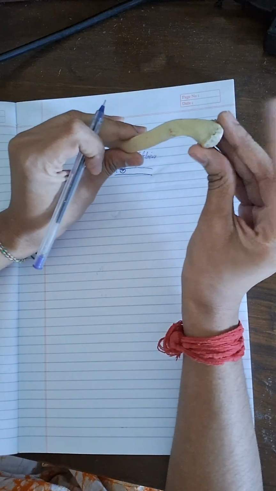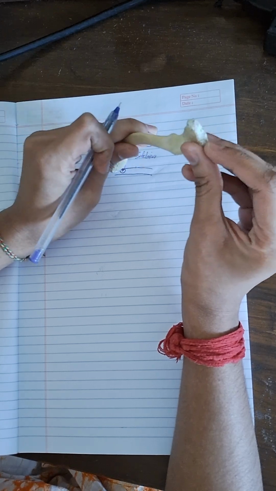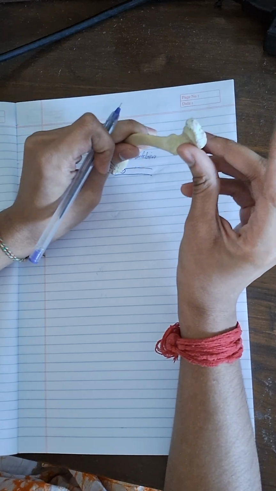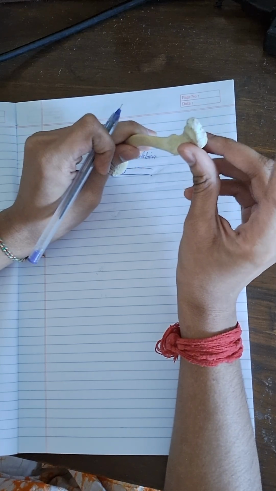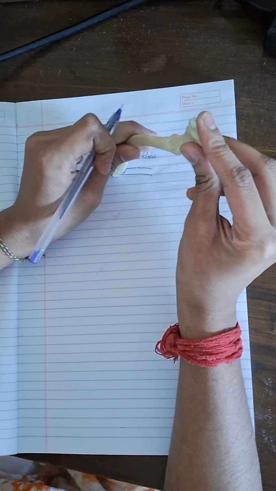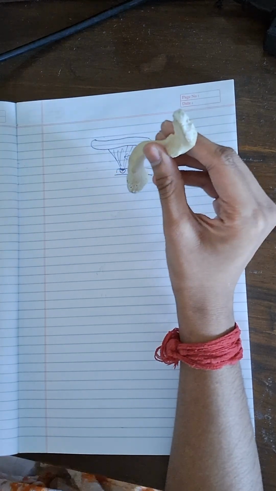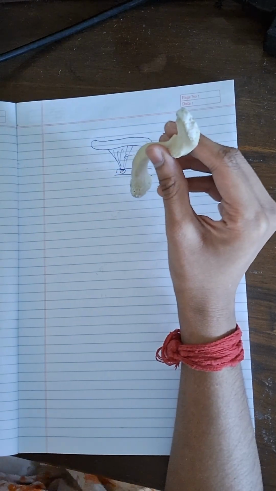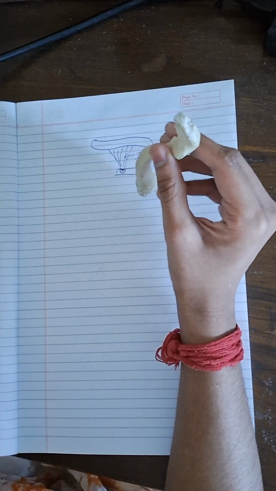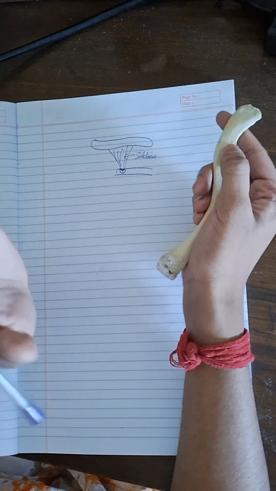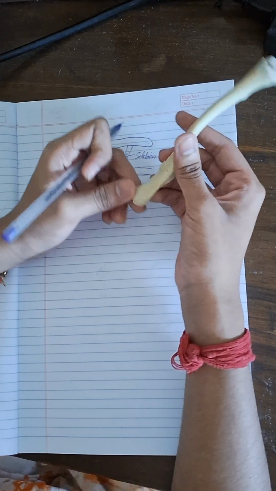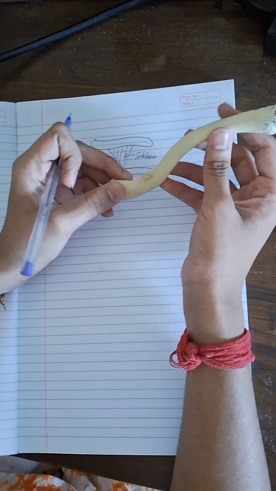Lateral end, this is flat and it's called the acromial end because it gets attached to the acromial process of the scapula. There is a process in your spine of the scapula which is called the acromial process, right? Don't have to get worried about it now. We'll come to it later.